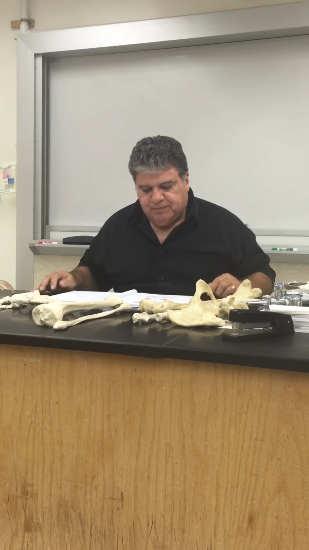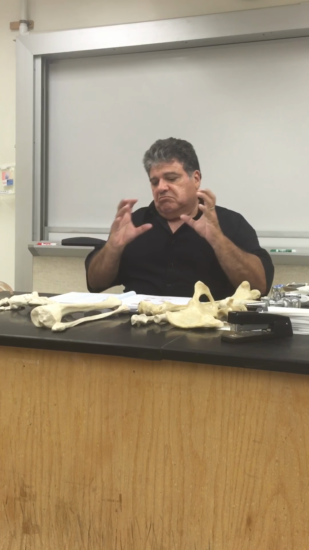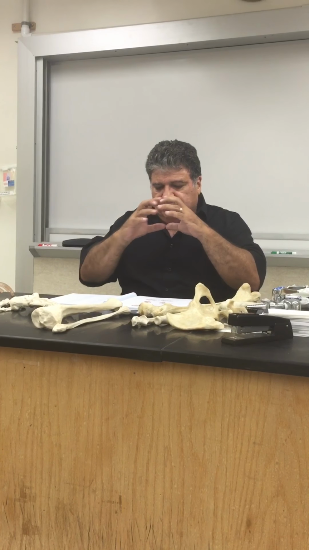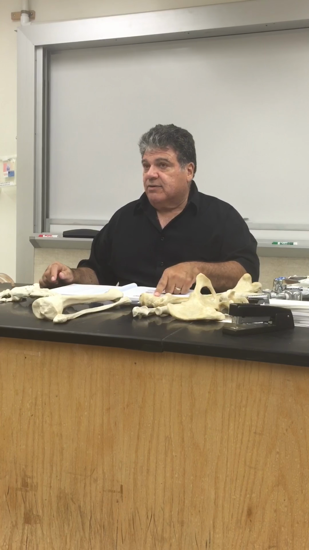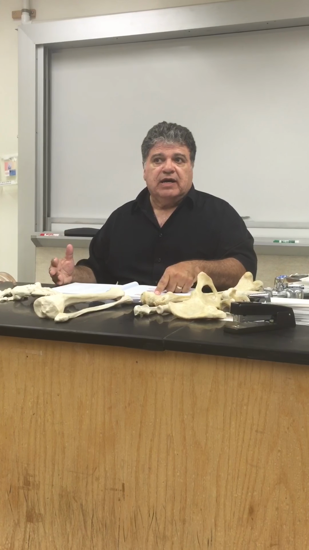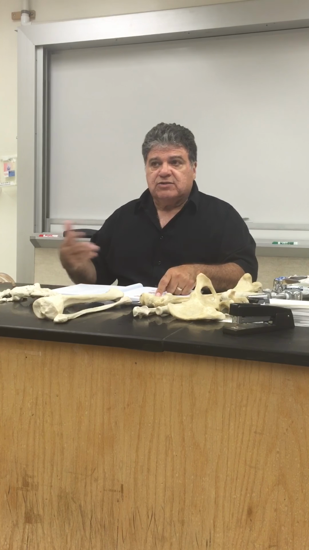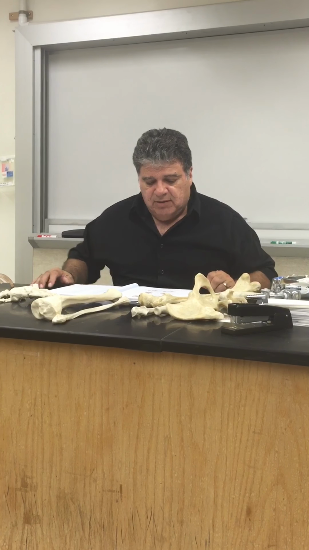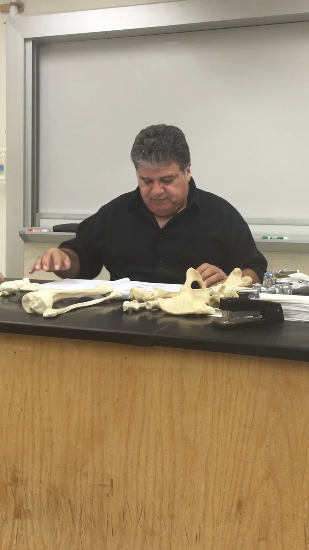The other thing you want to look at on a female is the pubic brim, or the opening. On a male, you could call it heart-shaped or rounded, whereas in a female, it's more oval and much wider, because it has to provide for the head of the fetus as it's being born. That's the birth canal, so it has to be able to come through there. Those are the differences you're going to see.